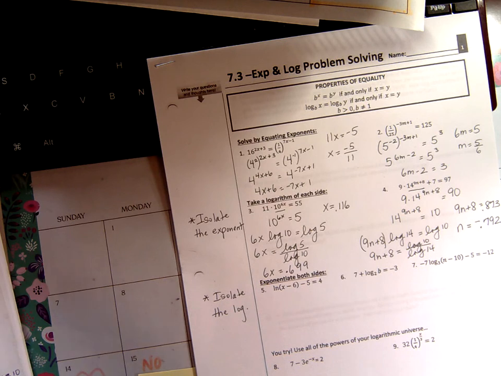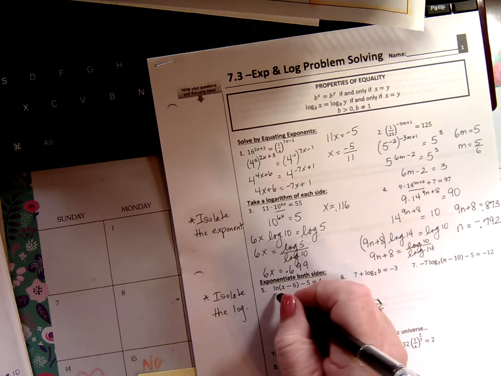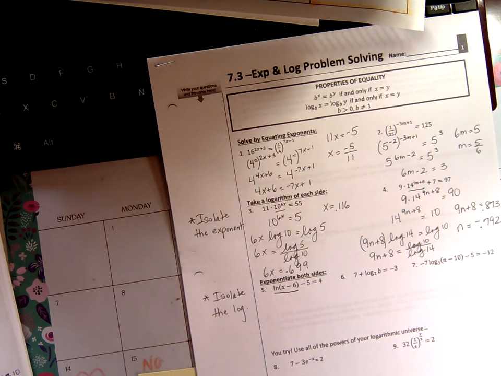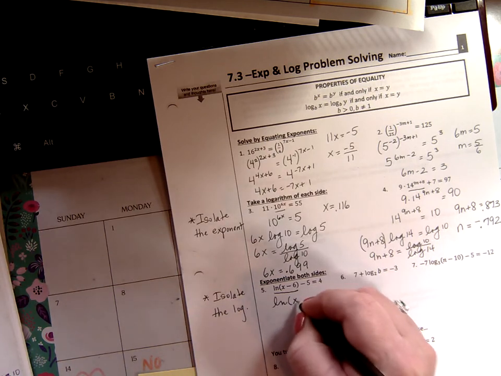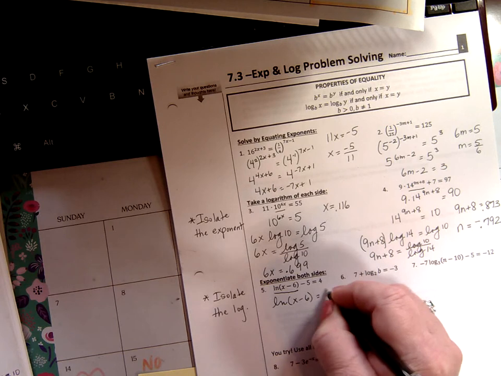You can't do the solving that you need to do until you get that by itself, the logarithm and the term that has a logarithm in it. So here's my guy with the logarithm. I need that by itself, which means the 5 has to go. So if I'm a minus 5 right now, I'm going to add 5 onto the other side. So here's where I'm at next. ln of x minus 6 equals 9.